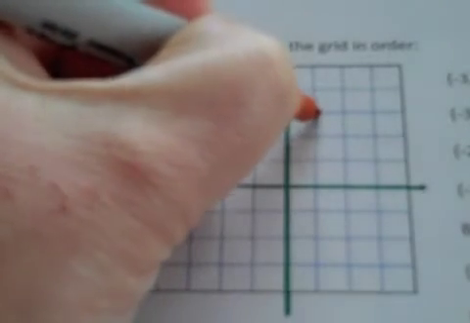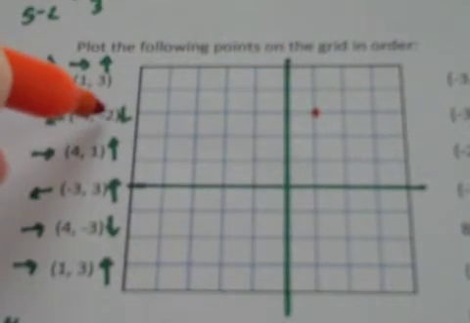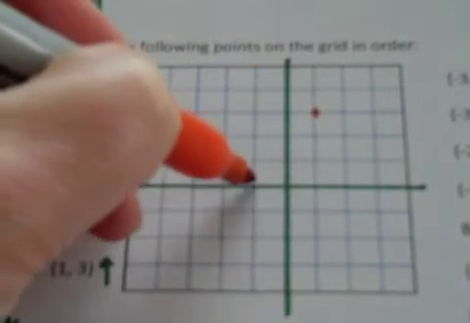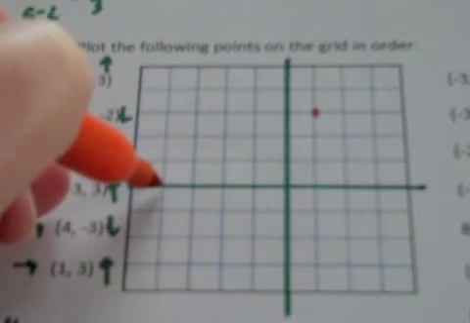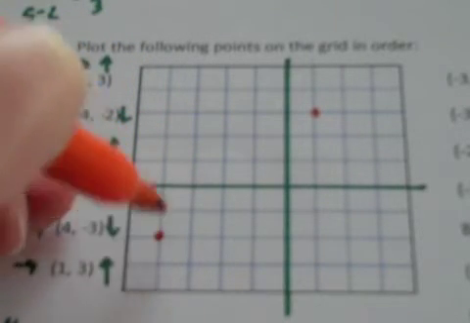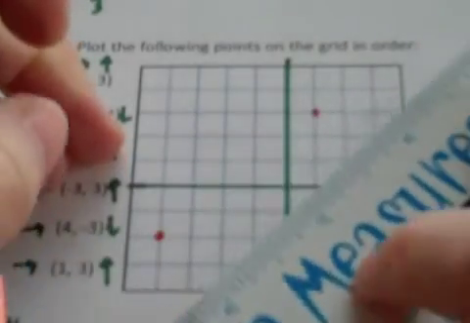Okay, so there we go with some axes. Let's start plotting the points. 1, 3, I need to go right 1 and up 3. -4, -2, I need to go left 4, 1, 2, 3, 4, and down 1, 2. Now I want to connect them in order.